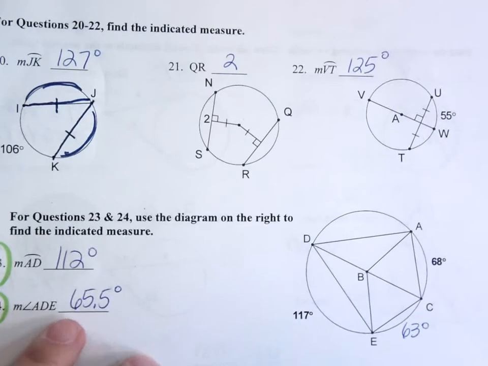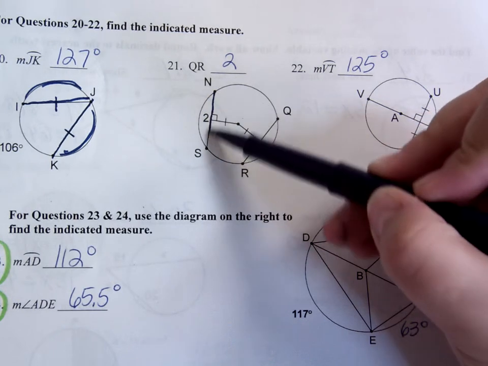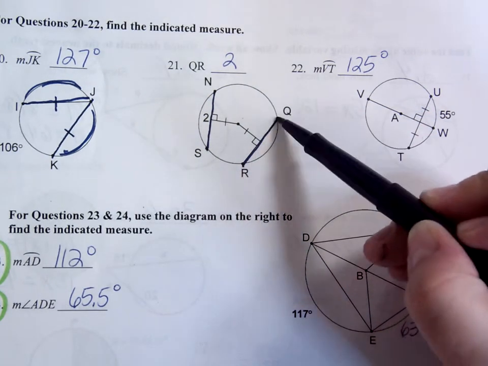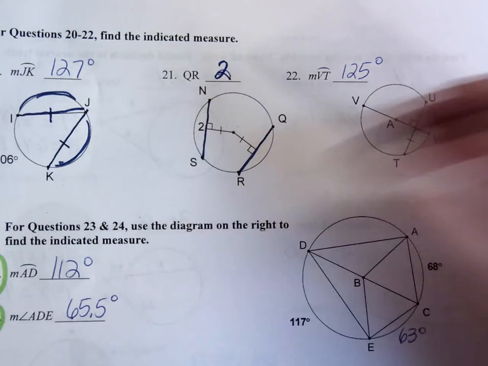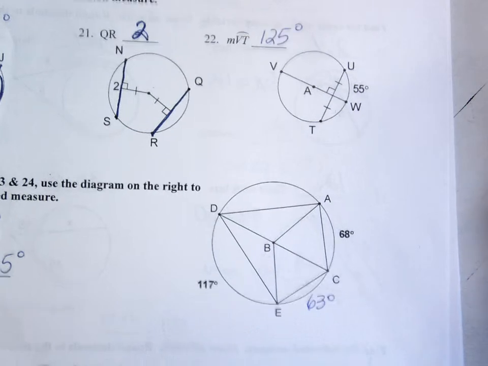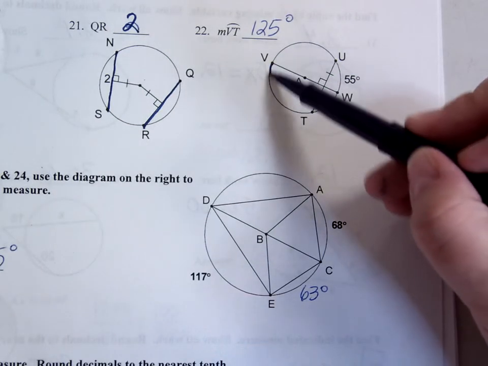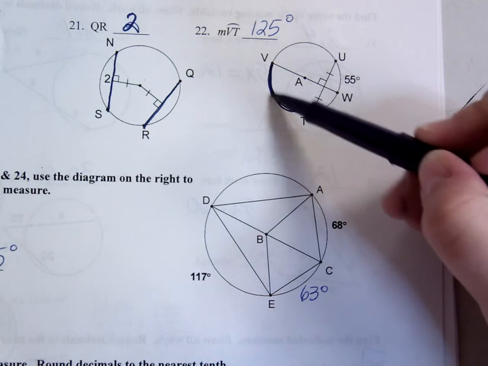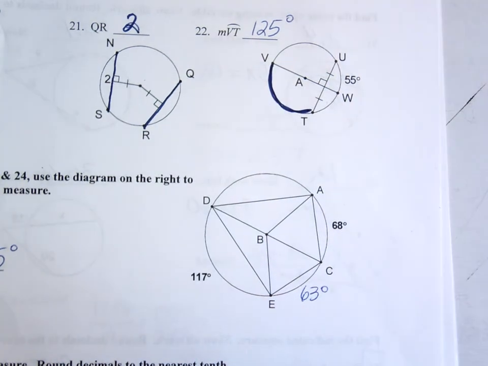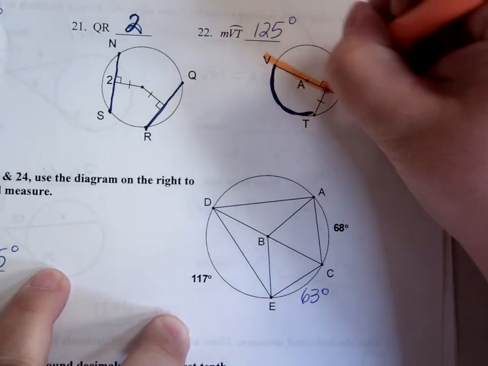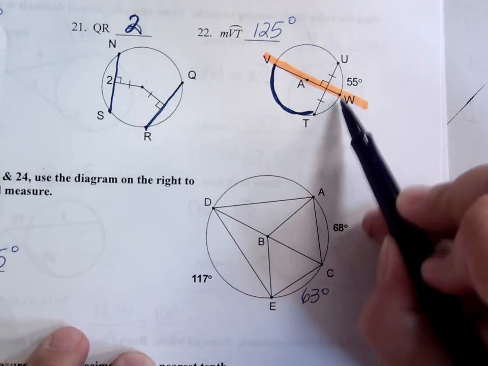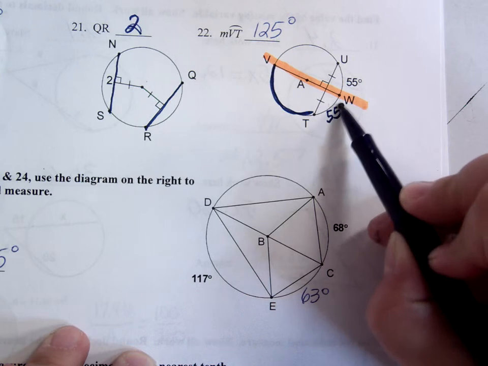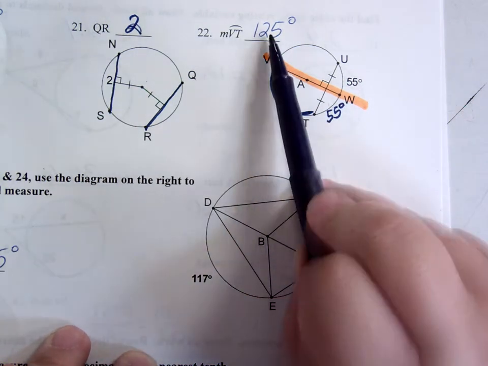On number 21, if two chords are the same distance from the center of the circle, then what's true about them? They're equal, or congruent. Okay. On number 22, measure of arc VT. Well, VW is a diameter, so everything on one side of VW is 180. And we know, because those two chords are the same, that from T to W is 55, just like W to U. So if I subtract 55 from 180, I get 125.